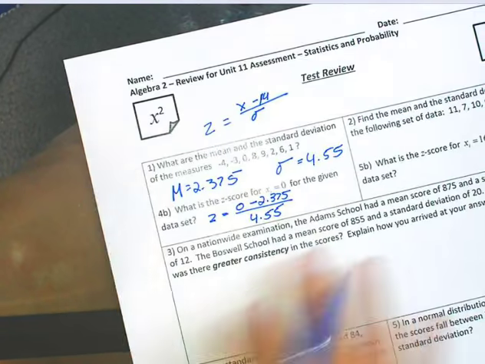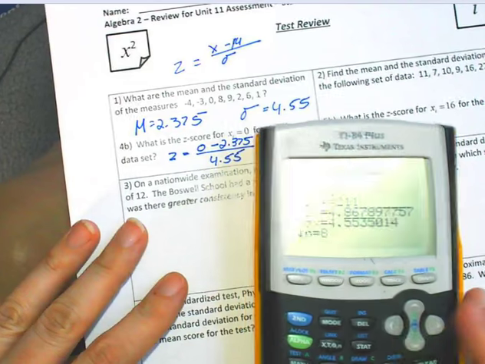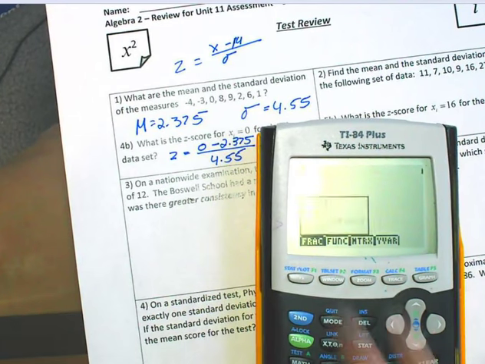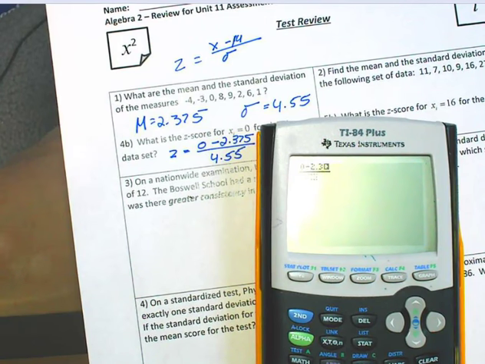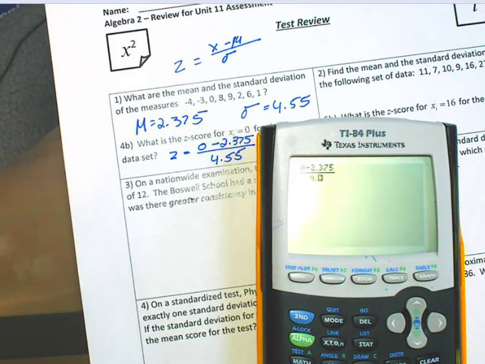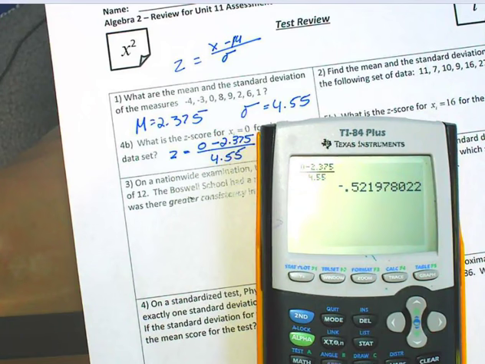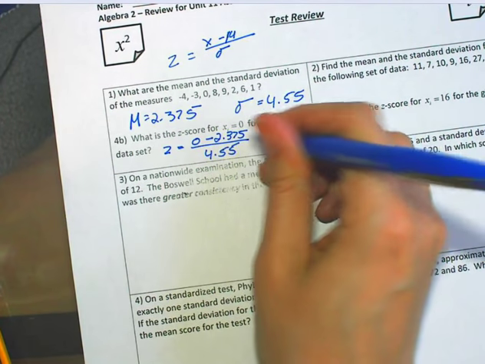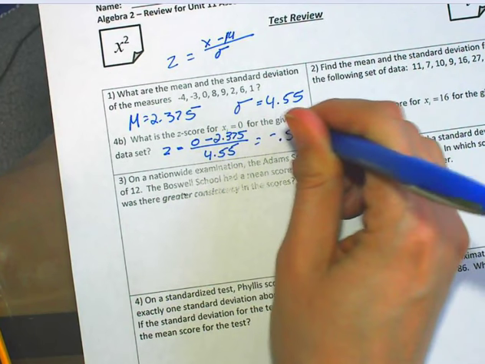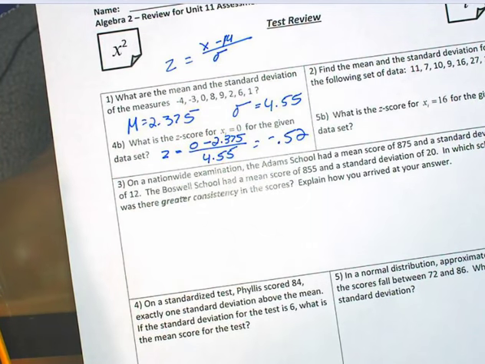And you can put that whole thing in the calculator. So we're going to do alpha y equals, so 0 minus 2.375 all over 4.55. It gives me negative 0.52.